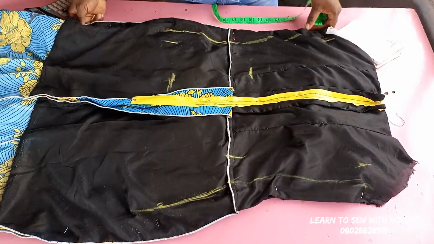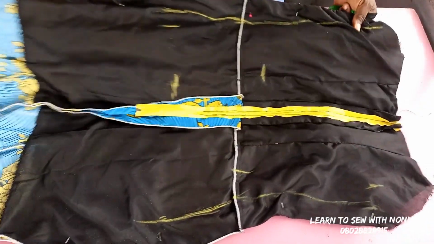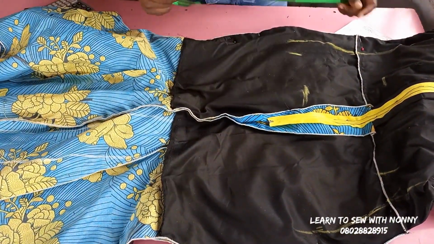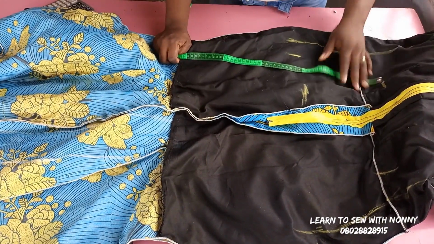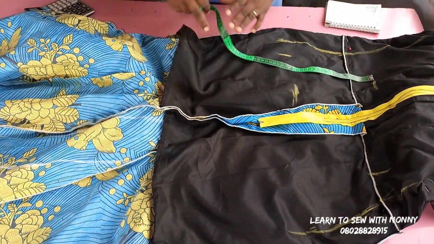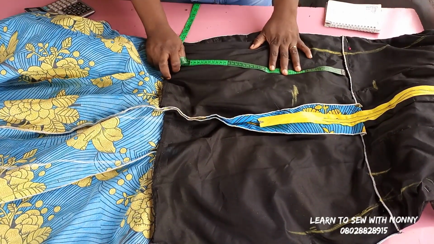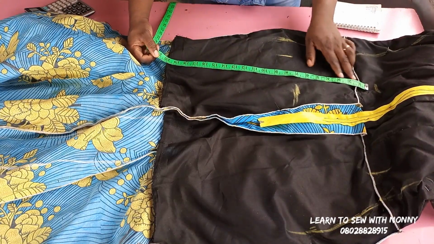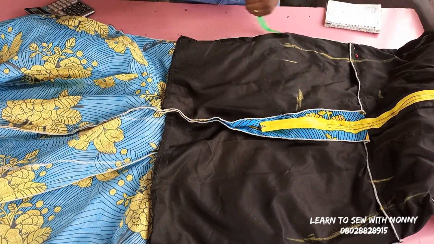Okay, so I will get to the knee, and for the knee, to get your knee circumference, in case you did not take the circumference of the knee on your client, just subtract 6 inches from your hip measurement. So my hip is 42, and I subtract 6 inches, I'll have 38, so I divide 38 by 2. So that's how I get the circumference around the knee.